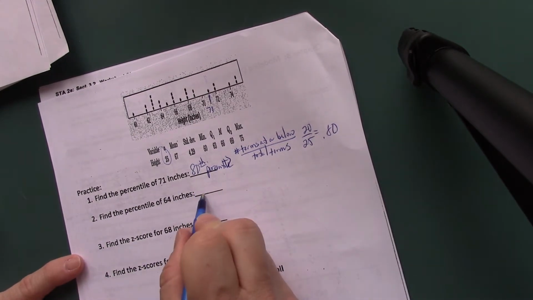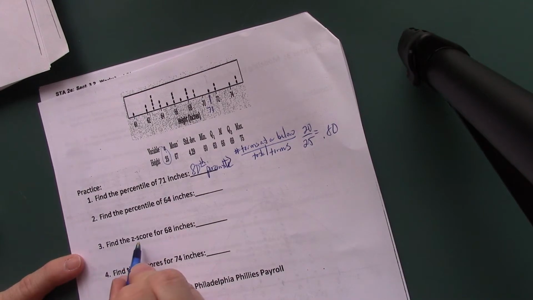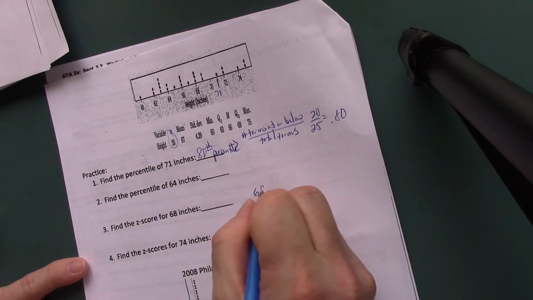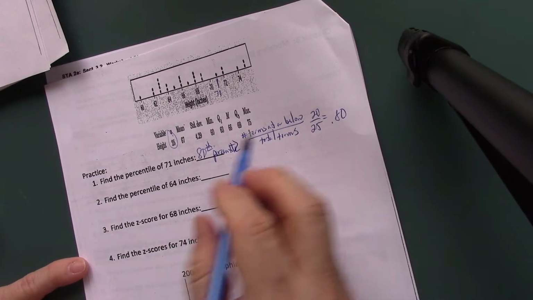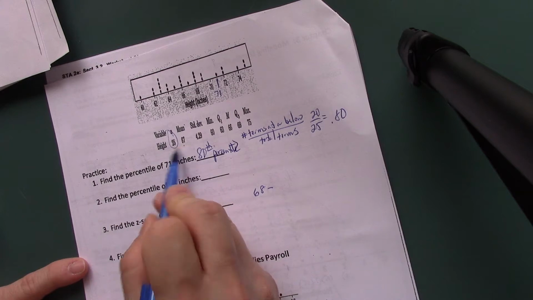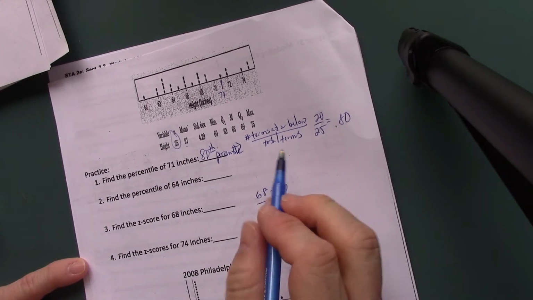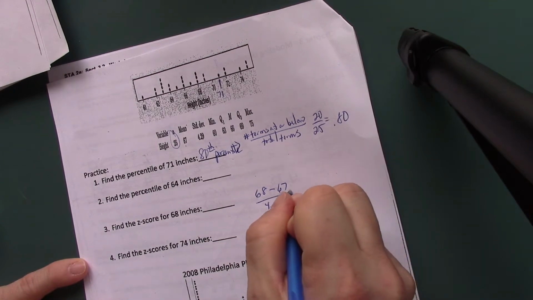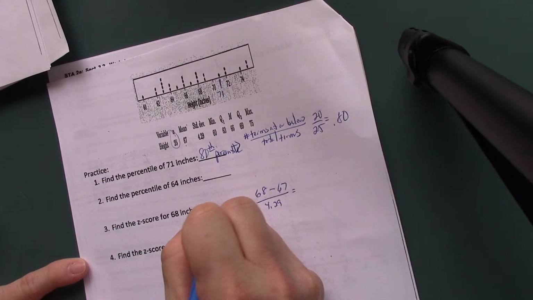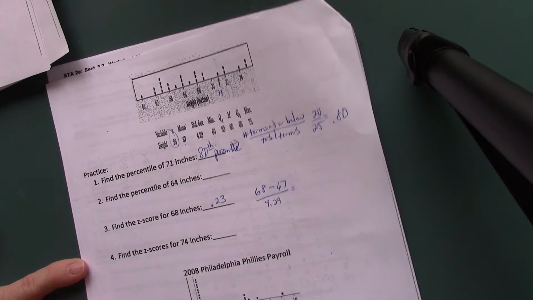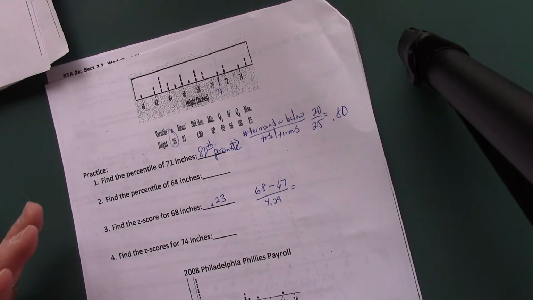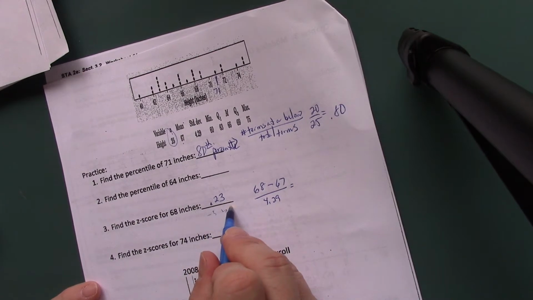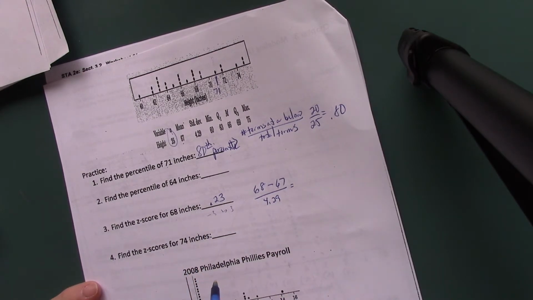So I'm going to come down here. I'm going to have you find this one in just a minute. On 3, it says find the z-score for 68 inches. Remember, it's the value minus the mean, which in this case the problem tells us. We didn't have to go find this. It's 67, divided by the standard deviation, which is 4.29. When you divide that in your calculator, you get 0.23. Now remember, percentiles are percents, and z-scores are almost always between -3 and 3.